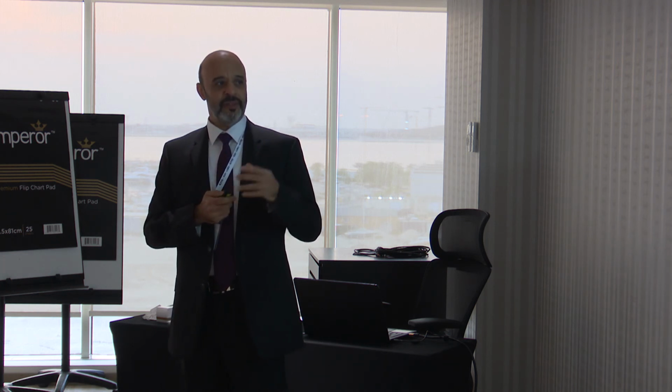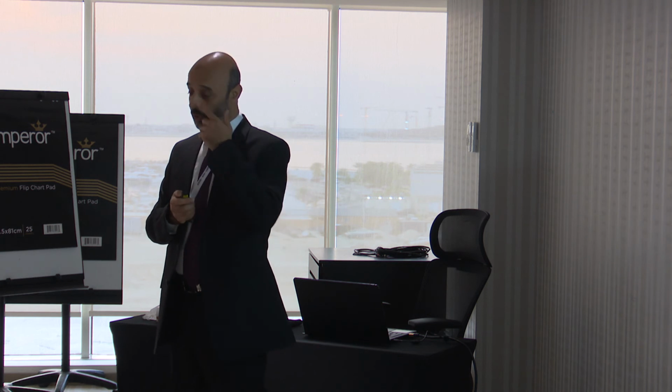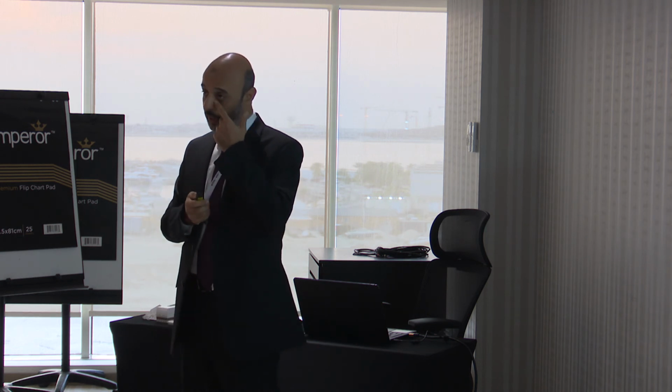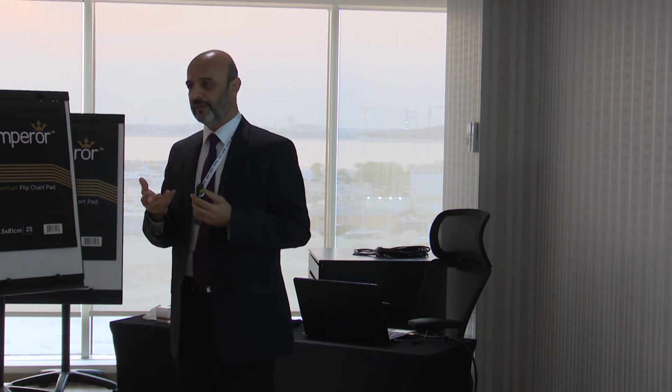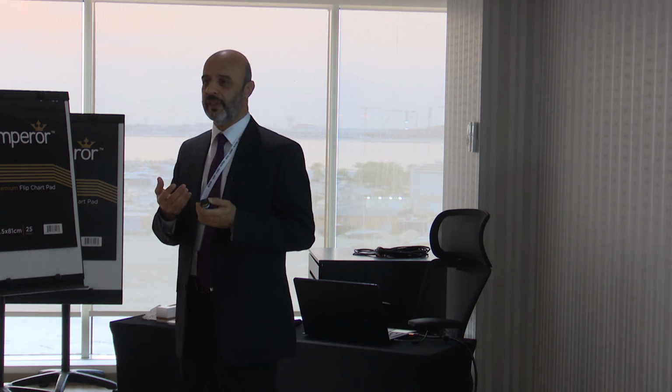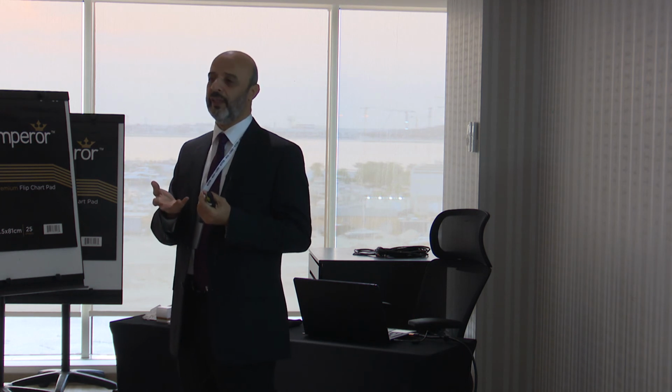What I am thinking about for future research right now is to look at the culture of organization. Organization culture means we are going to add innovations.